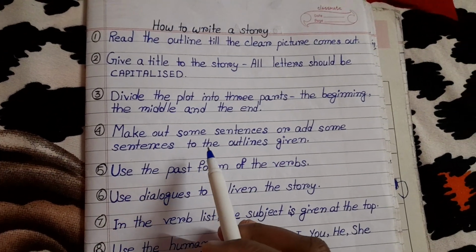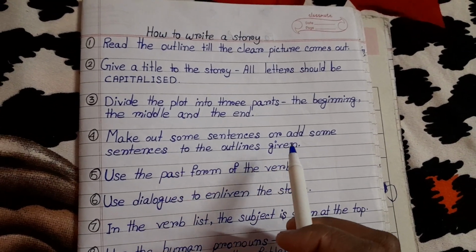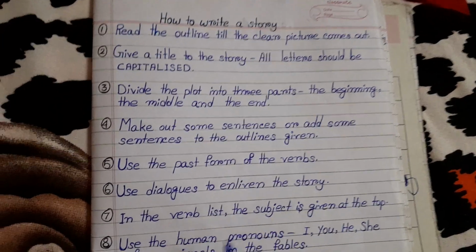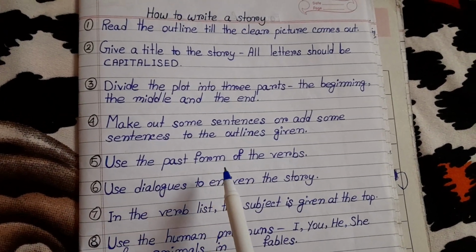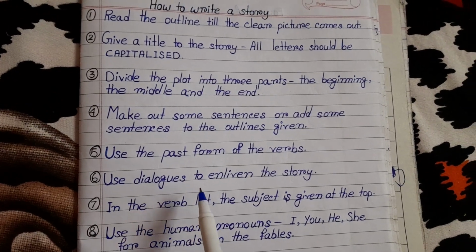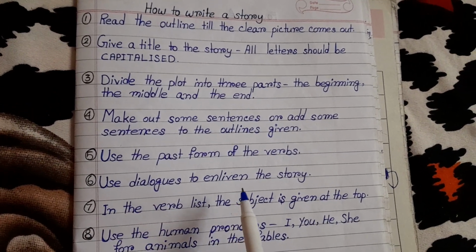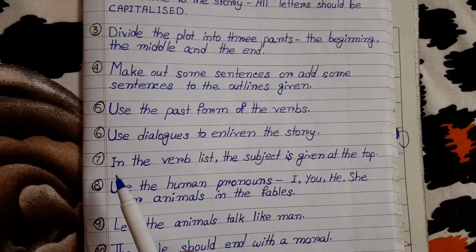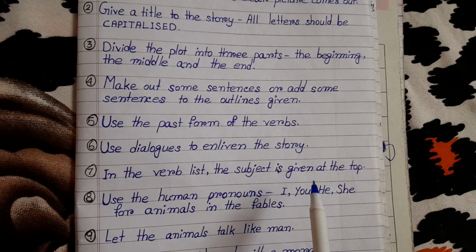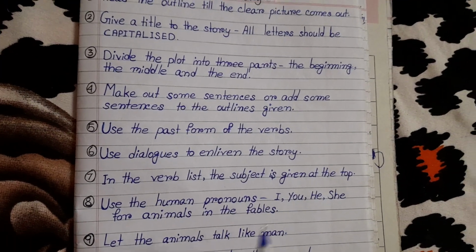4. Make out some sentences or add some sentences to the outlines given. 5. Use the past form of the verbs. 6. Use dialogues to enliven the story. 7. In the verb list, the subject is given at the top.